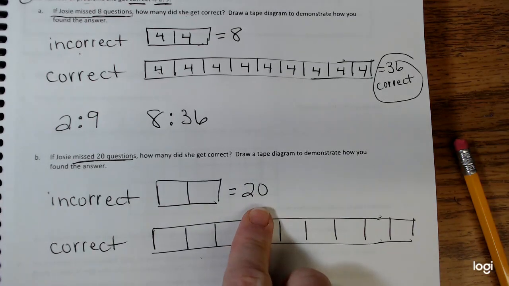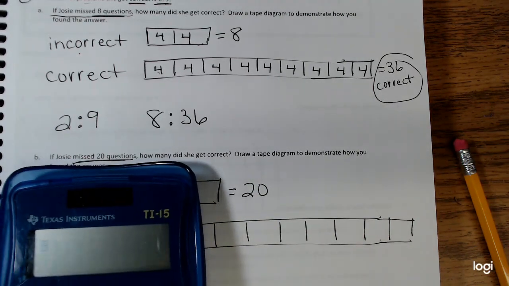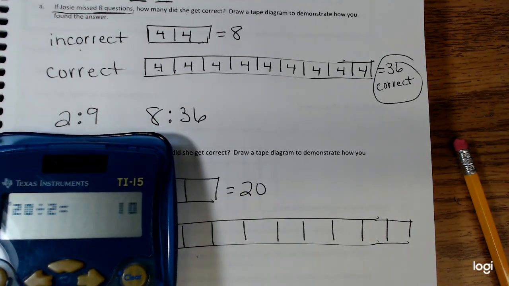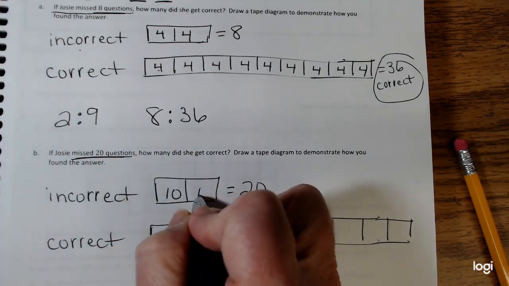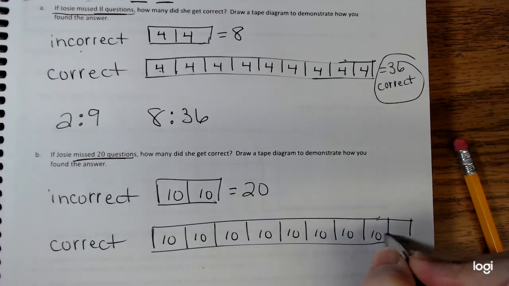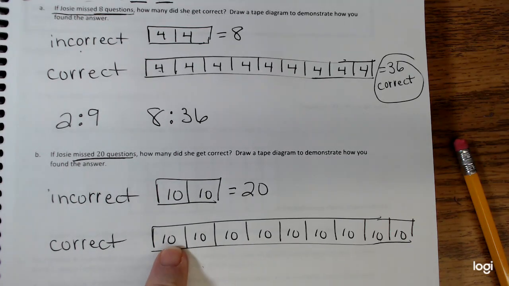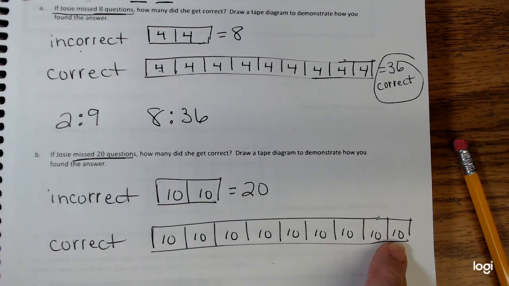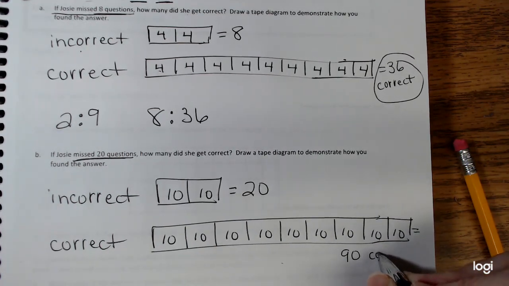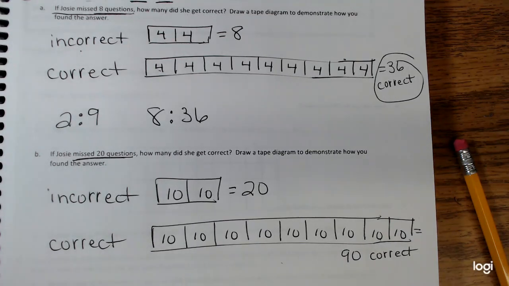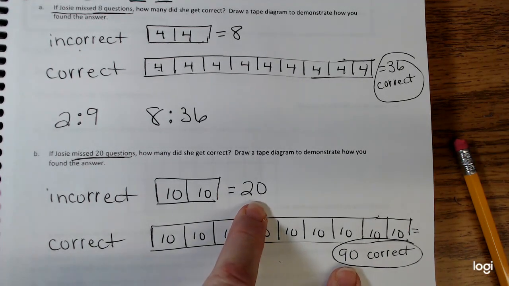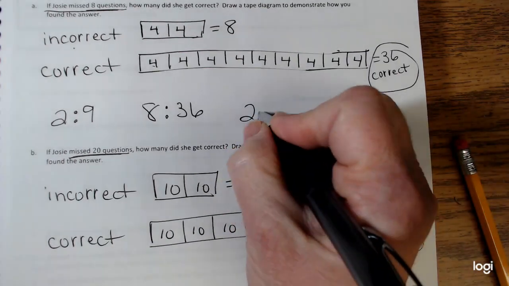If I take 20 and I divide it into 2 boxes, which most of you already know the answer, I get 10. So we put 10 in all of our boxes. We see that there's 10, 1, 2, 3, 4, 5, 6, 7, 8, 9 times. And 10 9 times we know is equal to 90 correct. So here's my final answer. And I have a new ratio, and it is 20 to 90.